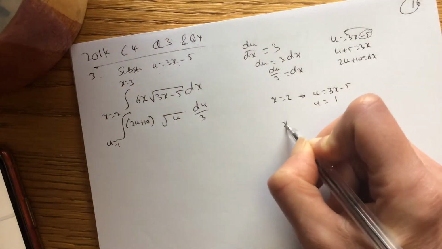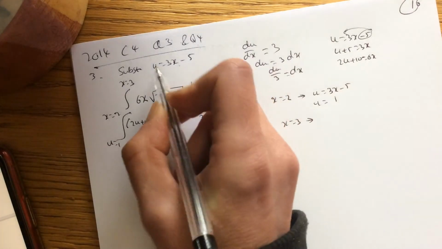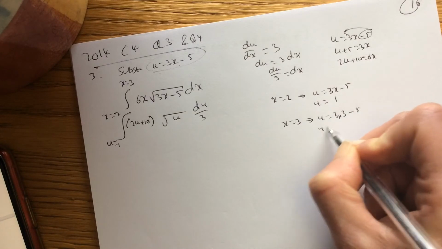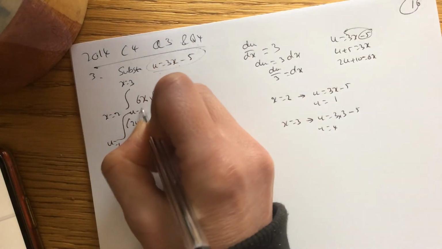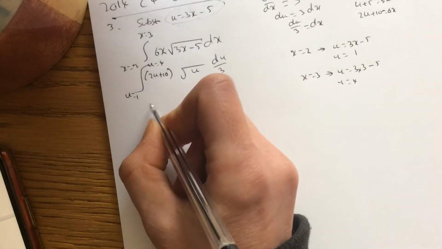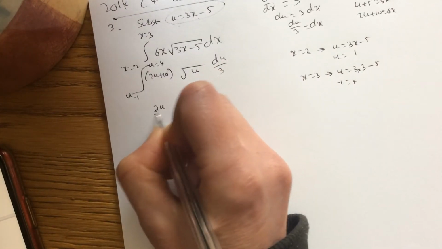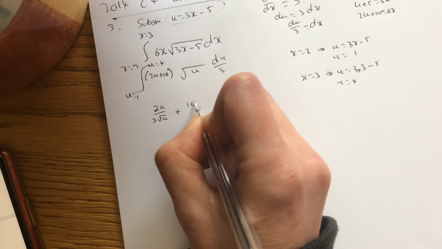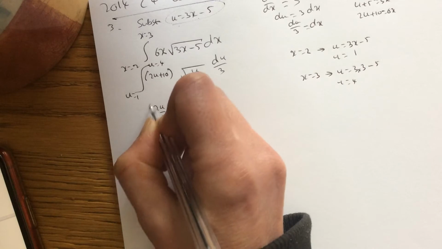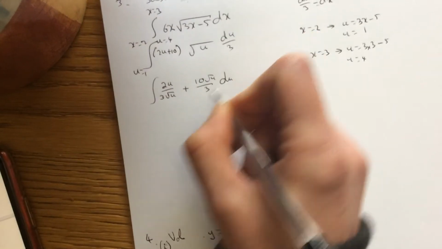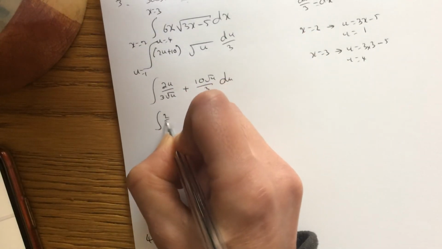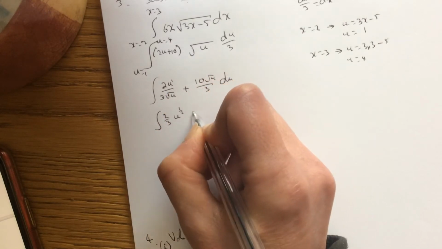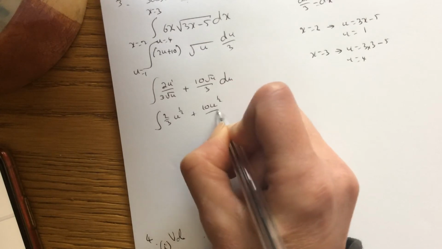And then do the same for x equals 3. So u is 3 times 3 is 9, take away 5 is 4. So it's u equals 4. Now what I'm going to do is I'm going to tidy this up a wee bit. So I have got 2u over 3 root u, add 10 root u over 3, and I'm trying to integrate everything. So this is 2/3, u to the 1 over u to the half, subtract the powers, you're left with a half. Write that one as the power of a half over 3.